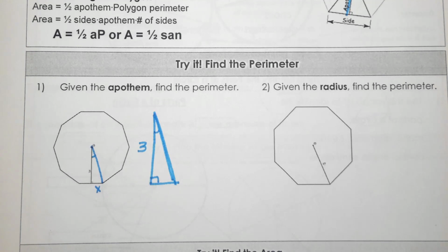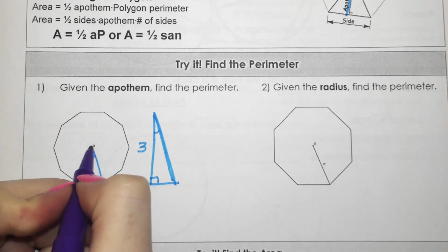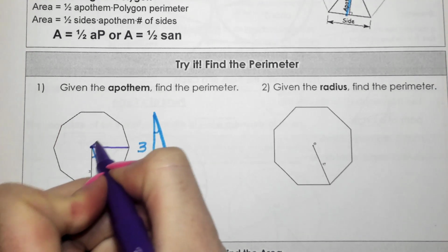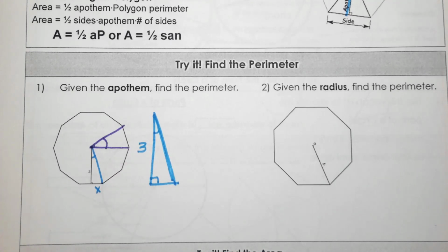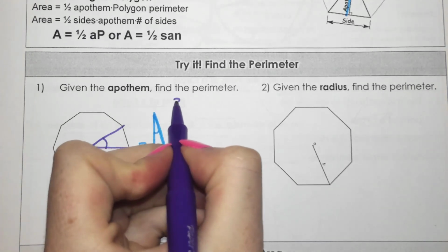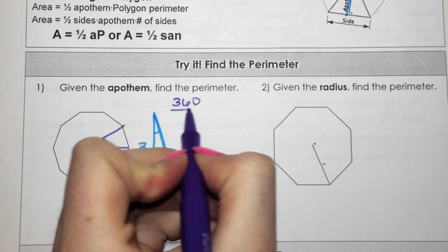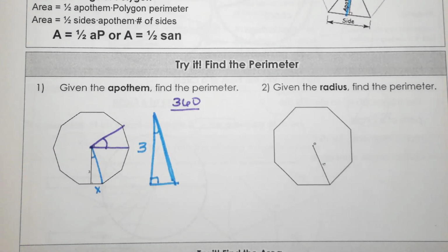So remember, if I was looking at a different chunk, how would I find that angle? 360 divided by how many sides? How many sides does it have? 1, 2, 3, 4, 5, 6, 7, 8, 9, 10.